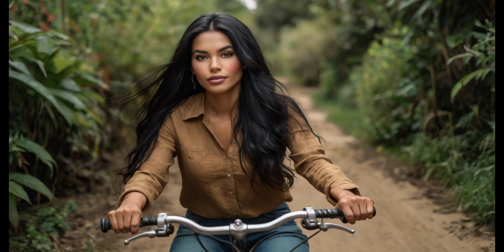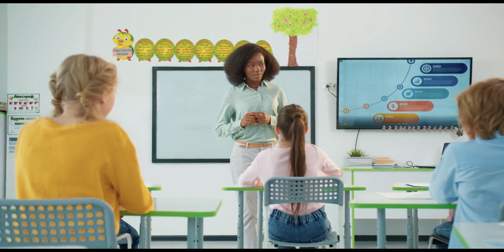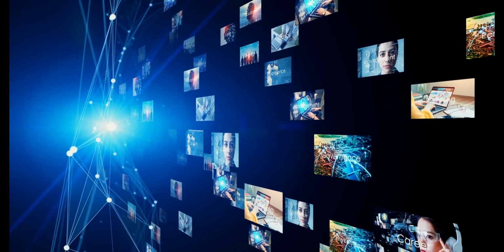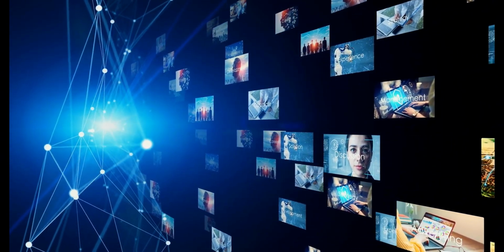Today we're going to explore how to create consistent characters using the Leonardo AI tool, helping you produce stunning images in films. Recently, many of you have asked how to keep characters consistent in your images and videos when using Leonardo AI. Today I'll guide you step by step on how to achieve this.